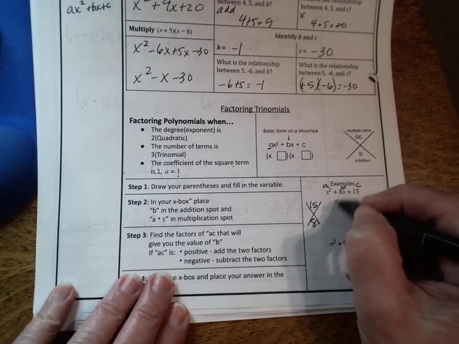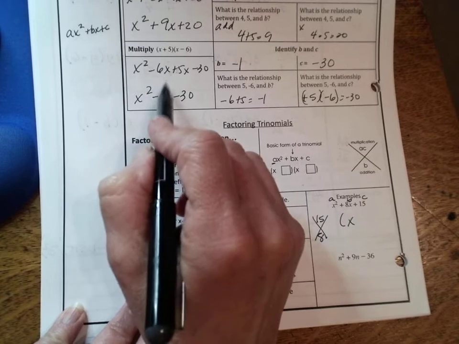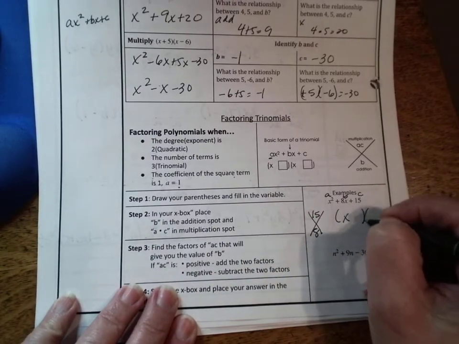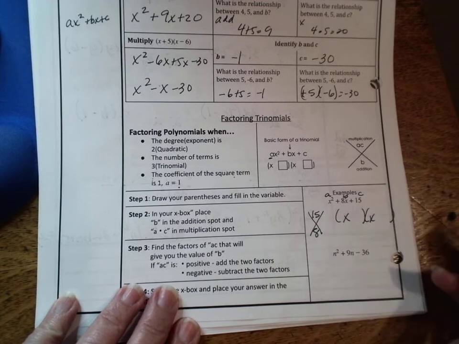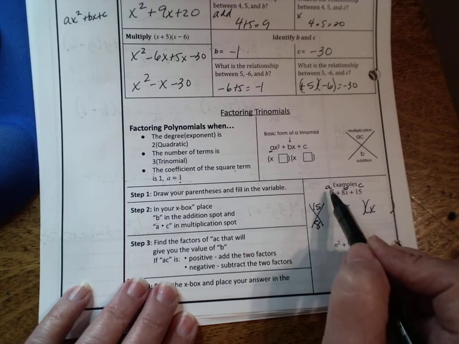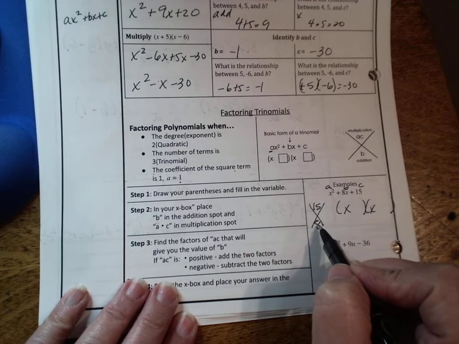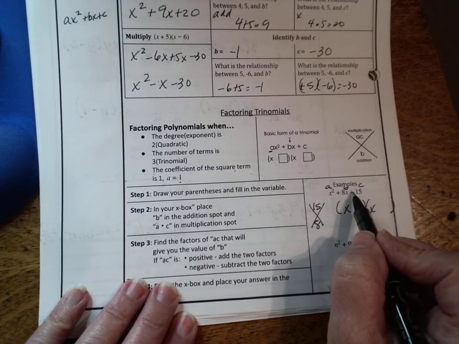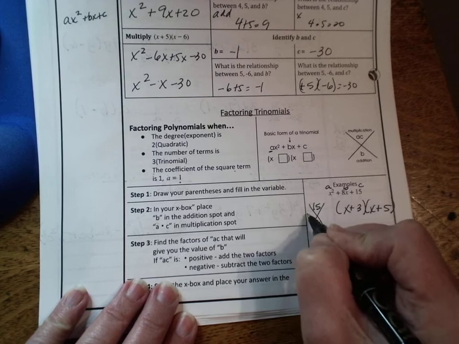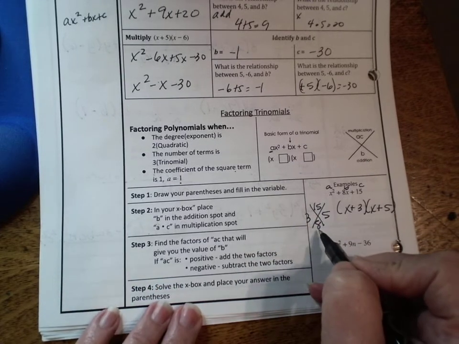Now, we're undoing the FOIL method. Just like we did last unit, we are undoing the FOIL method or the box method. We're factoring. We could look to see if there's a GCF, but there's not because it's only a 1 in the front. Now, what numbers multiply to get 15, but add to 8? Because they're both positive. Good. That's going to be 3 and 5. That means they're multiplying to get 15, but adding together to get 8.